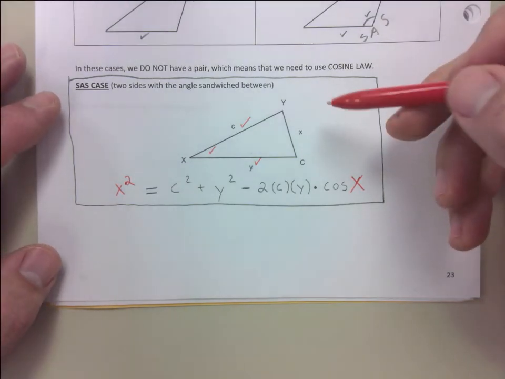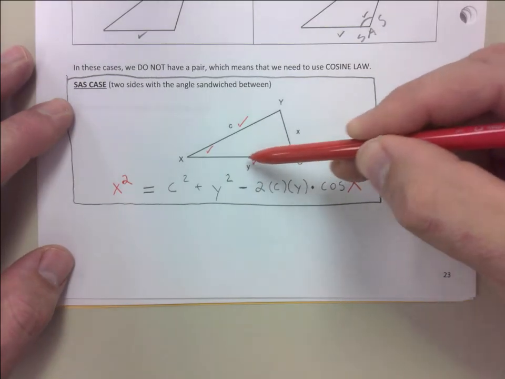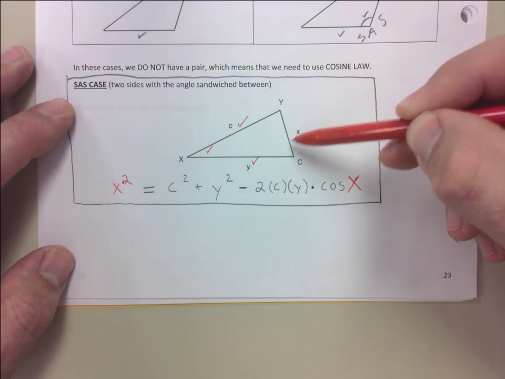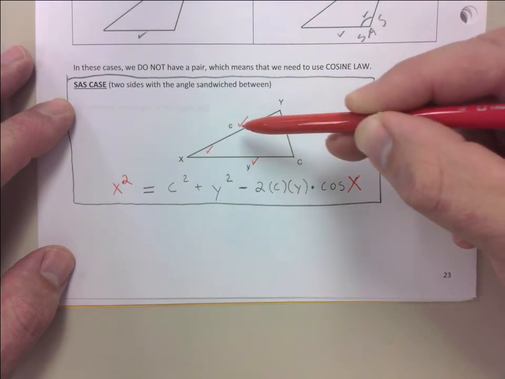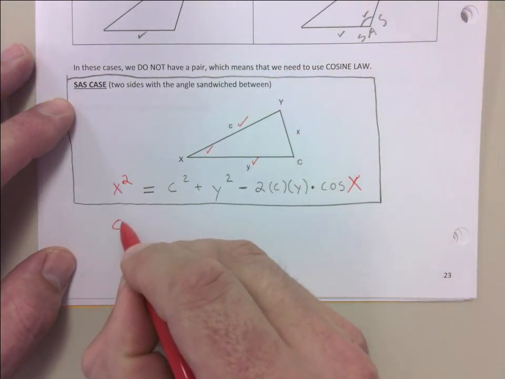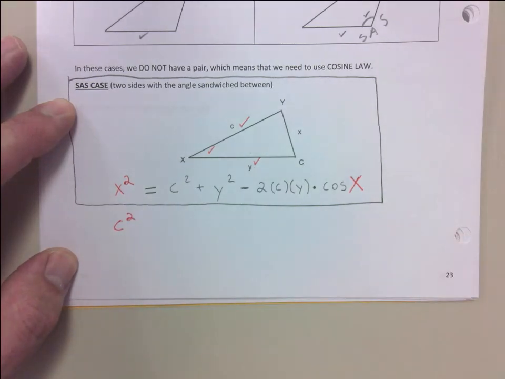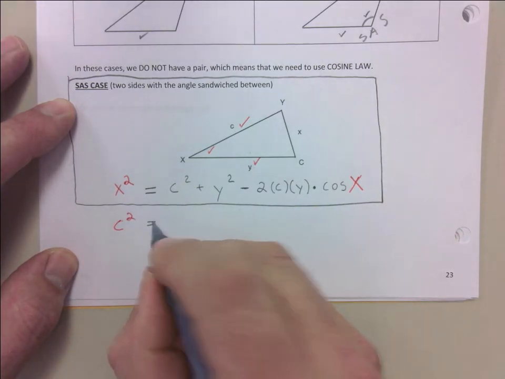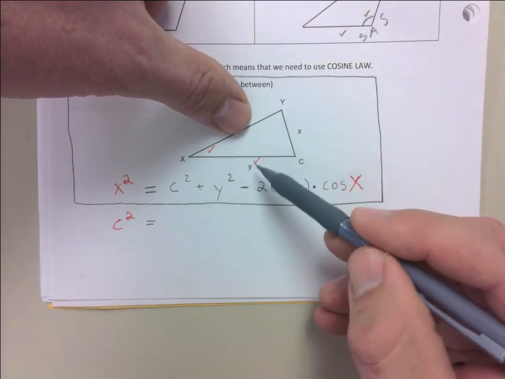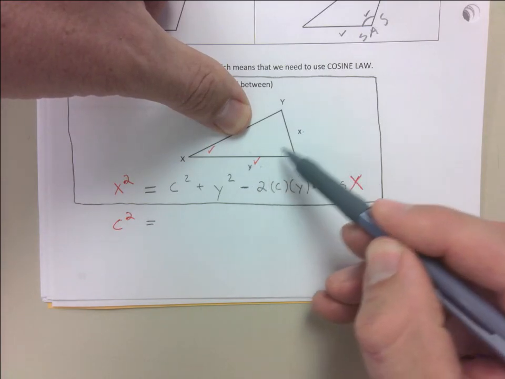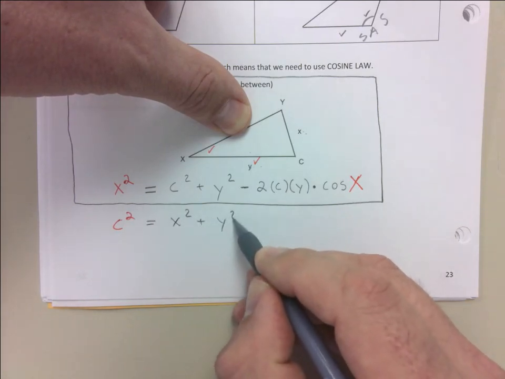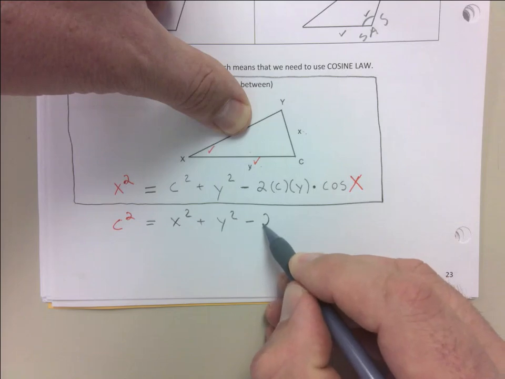Okay, let's assume for a second we were able to get this side and that side, and we have the angle here, and you would like to solve for C, side C. Guess what your pattern would be? C squared is equal to, what are the other two sides that are given to you? X and y in this case. So you go x squared plus y squared minus 2.